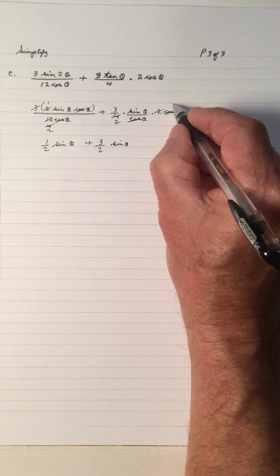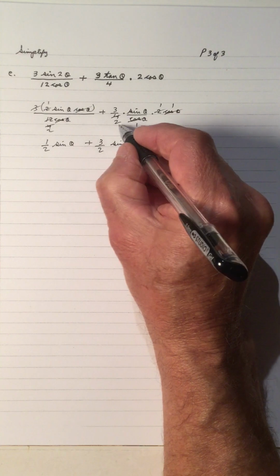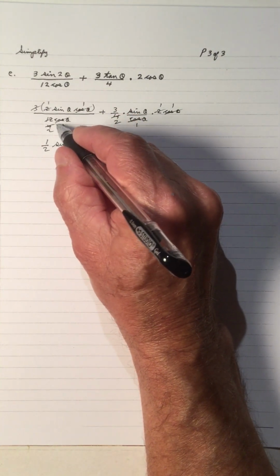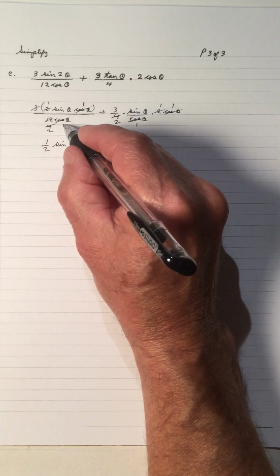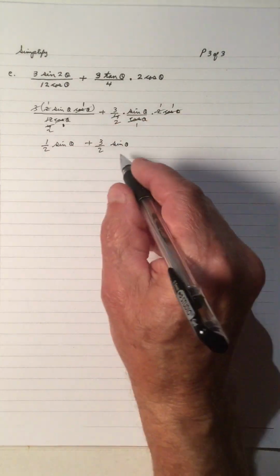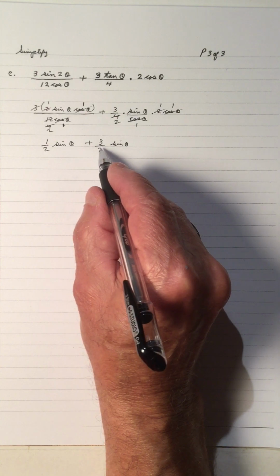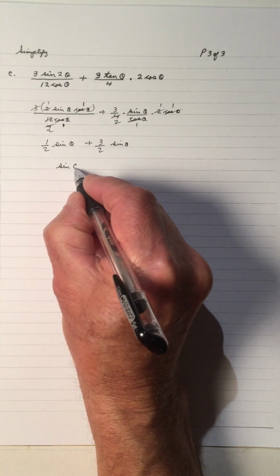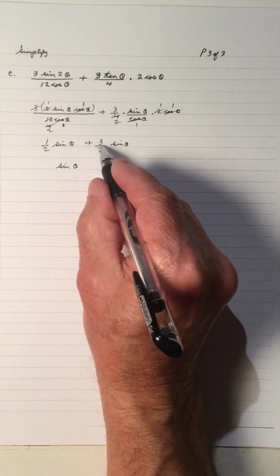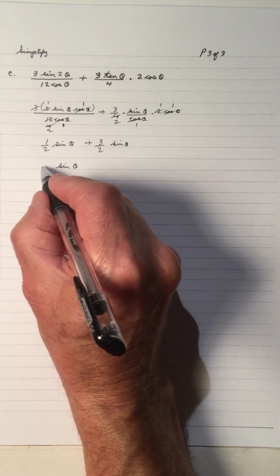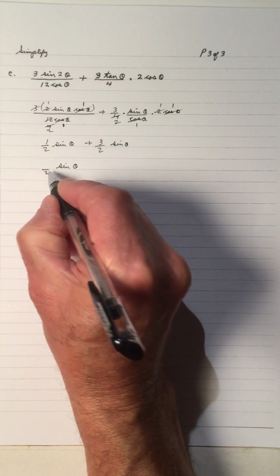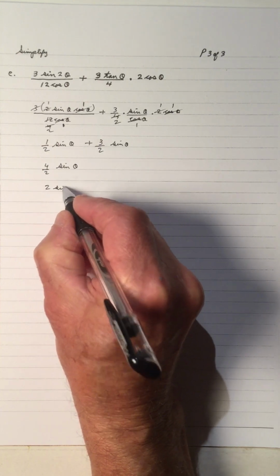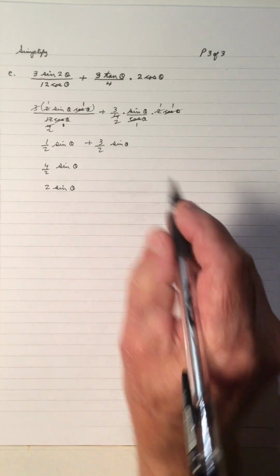When I say cancels out, 1 and 1, they cancel like that. Some people put the 1 there and the 1 there, or you can just cancel them. Now we have a half sine theta and 3 over 2 sine theta, so we have the same expression. So 1/2 plus 3 over 2: common denominator is 2, 1 plus 3 is 4, so that's 2 sine theta.